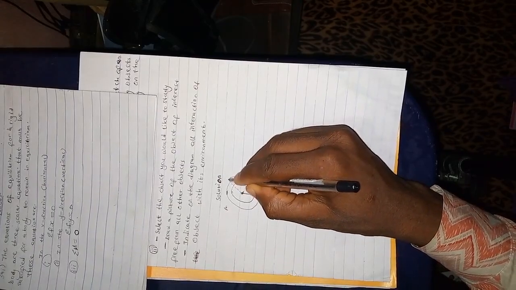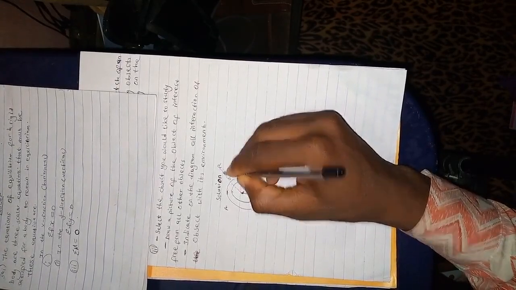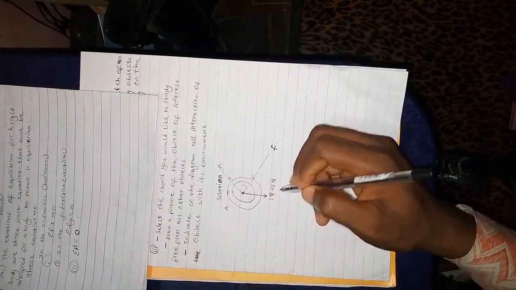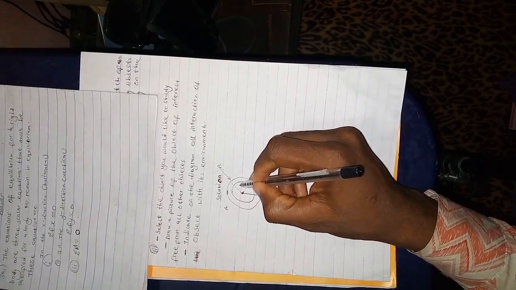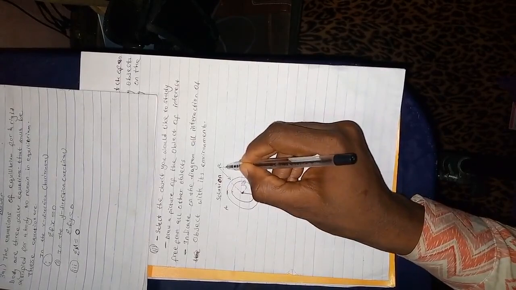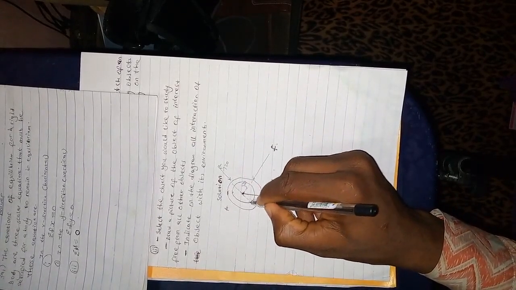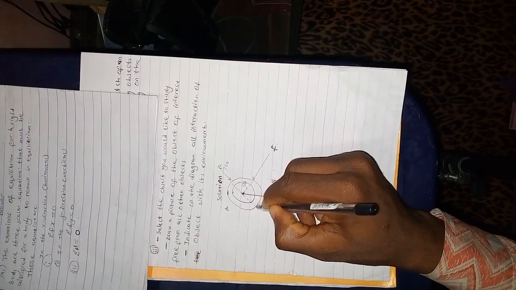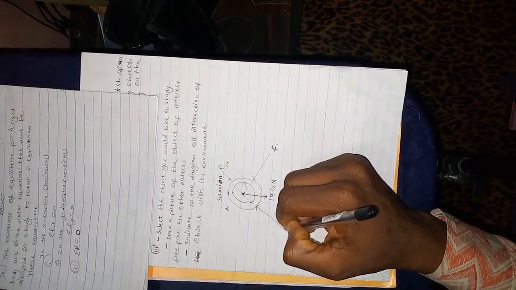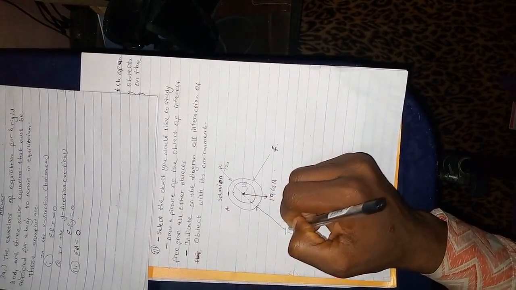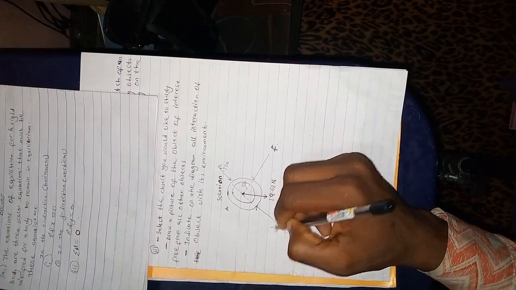The R is acting here also, with a 20 degree angle, and there is also a tension here. You can say this tension is also acting at 20 degrees.